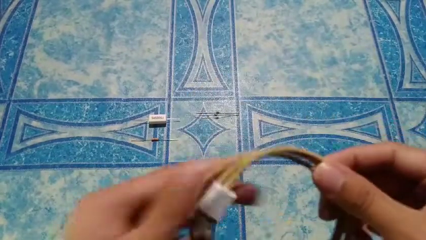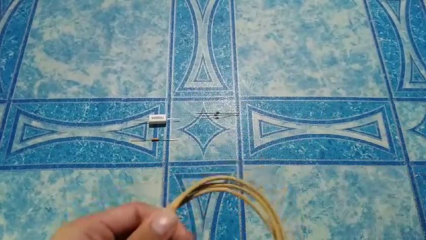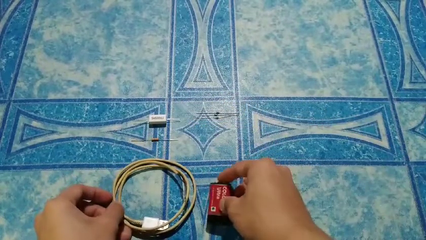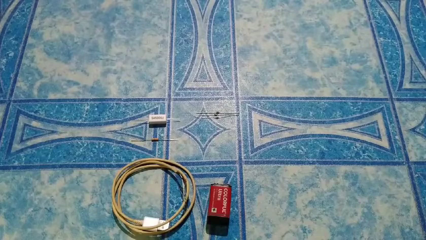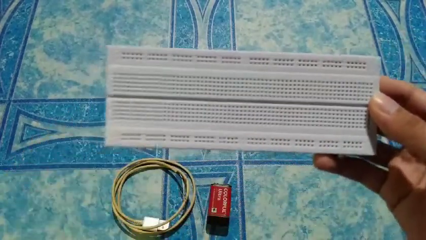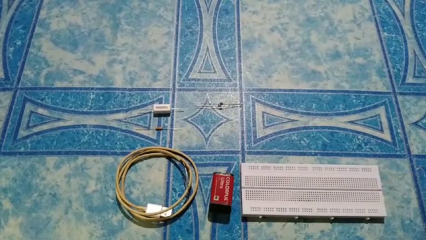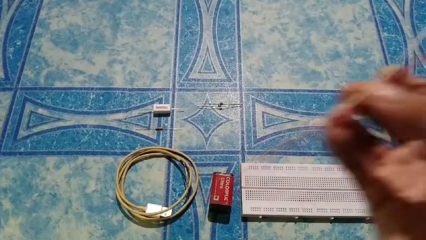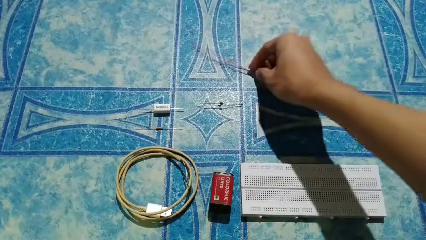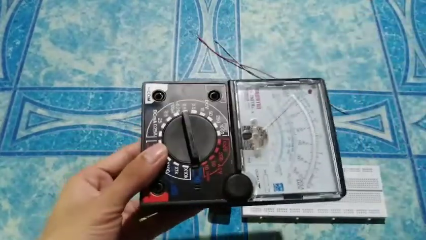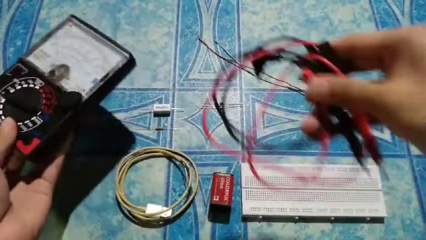We have a 5 volt supply and a 9 volt supply. We have a breadboard, connecting wires, a tester, and probes.